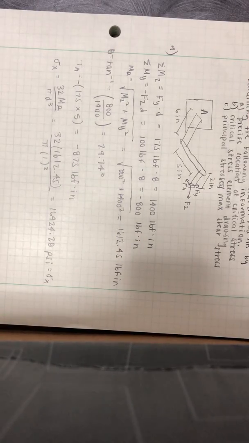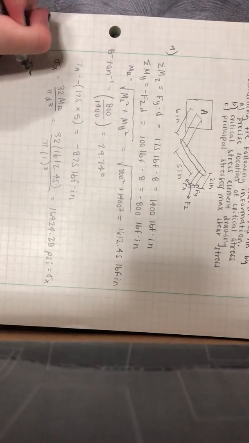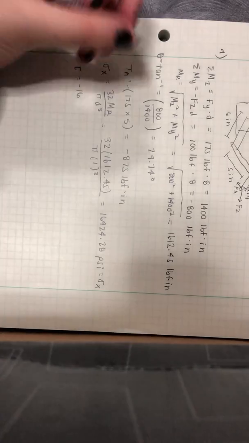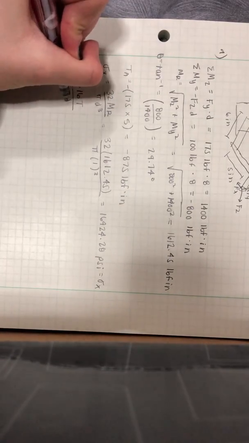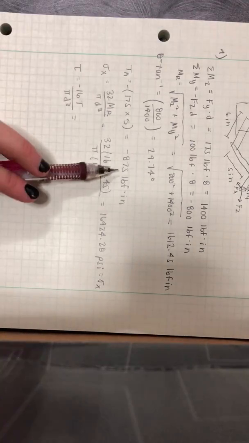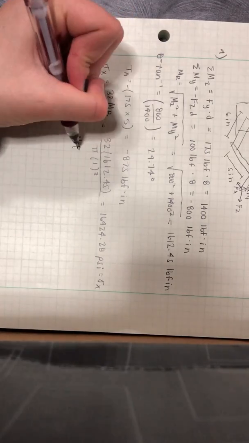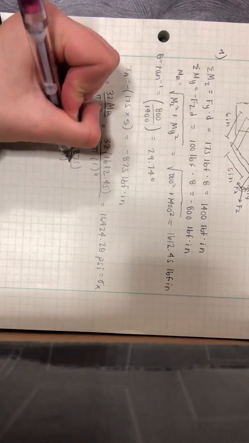And so now they want the torsional shear stress. The equation for that is going to be negative 16T over pi d cubed. We found our torque up here, so that's what we're going to plug in for this. So this is going to turn into a positive, pi, and then our diameter of 1 again.